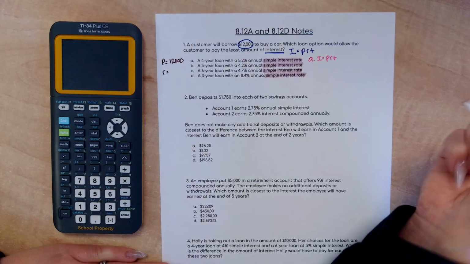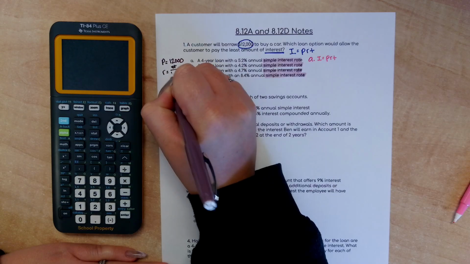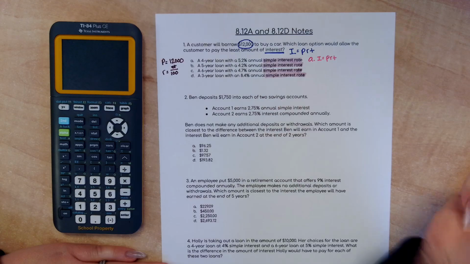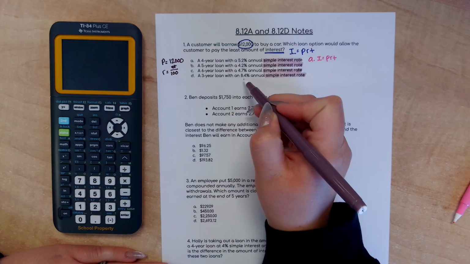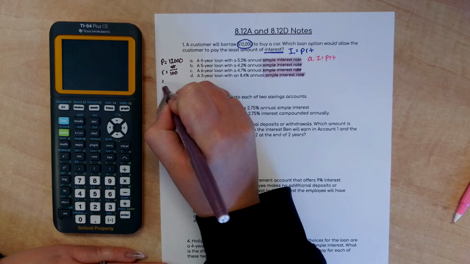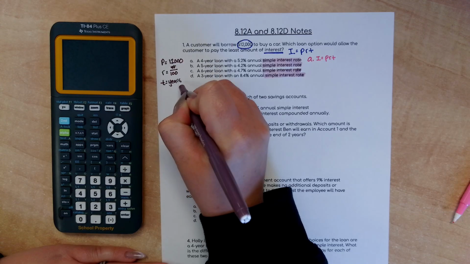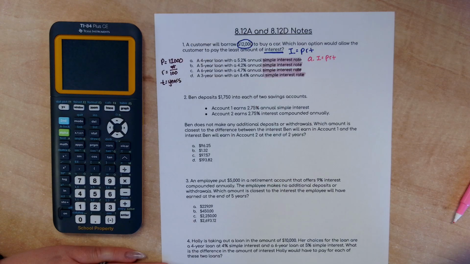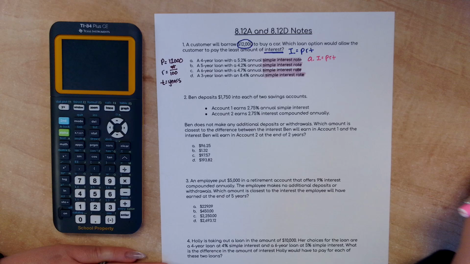Our rate is going to change based on the answer choice. Remember that the rate is always a number over 100, and it's always going to be that percent. That is why we are not putting down what the rate is, because the rate changes per answer choice. And then we're going to do the same thing for the time. It needs to be in years, because notice each answer choice also is a certain amount of years. So when we're filling these in, we need to make sure that we are following the stipulations of the problem.